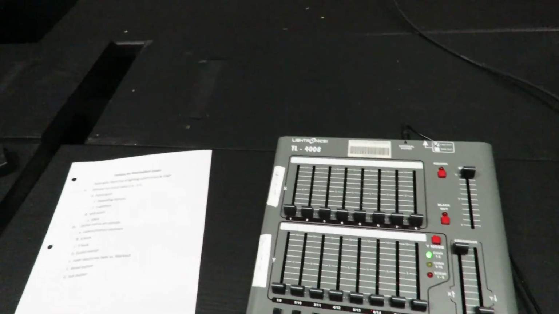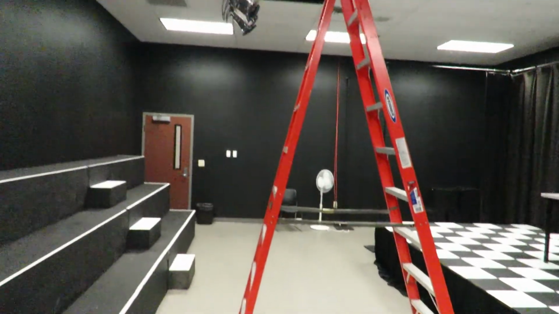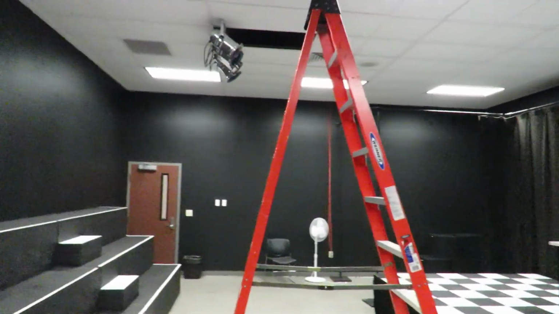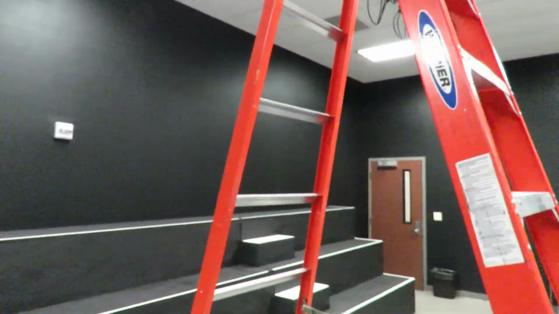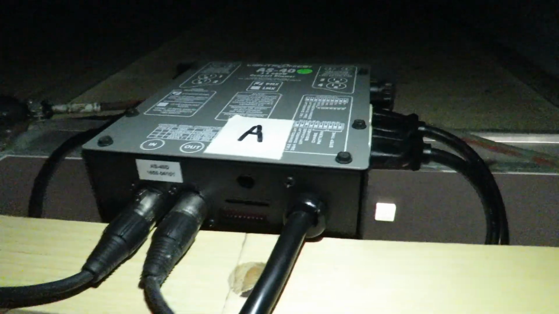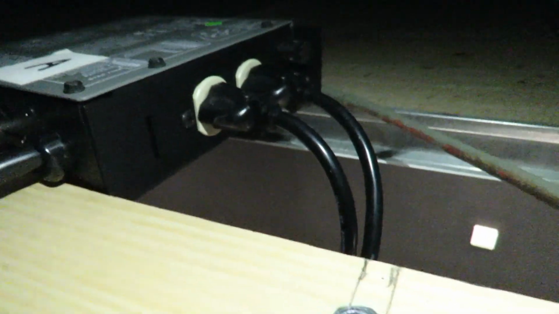So you have the stage lights, and they are plugged into, go up this ladder here, and I'll show you that they are basically hard patched into this little dimmer. And so there's 4 plugs on each side.